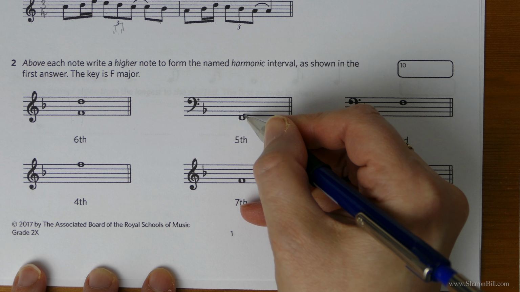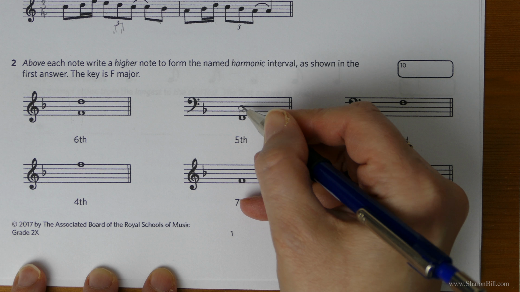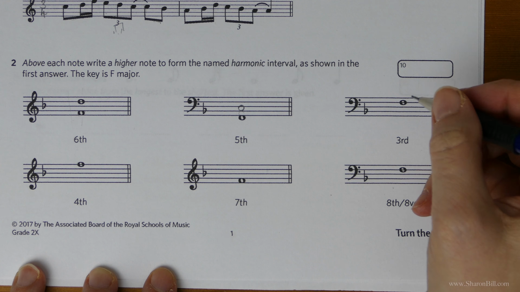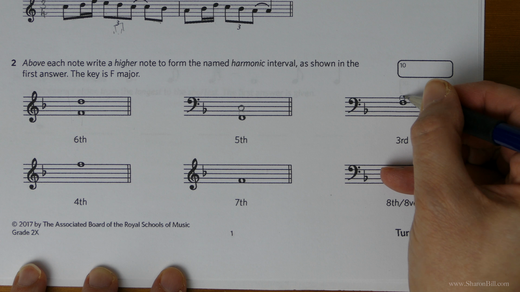1, 2, 3, 4, 5. F, G, A, B, C. That's our 5th. Again in the bass clef, we counted from a higher F. 1, 2, 3 is the line. F, G, A.